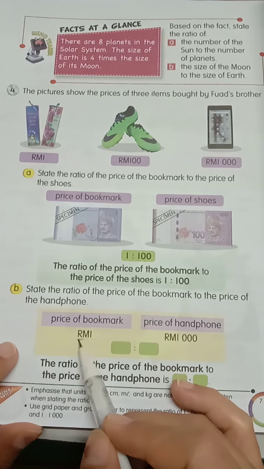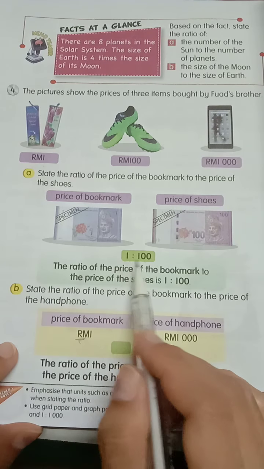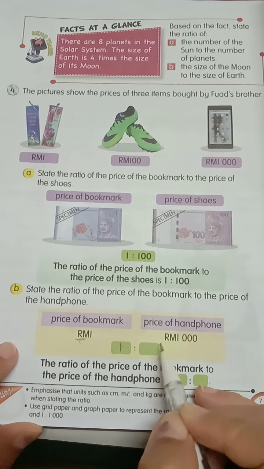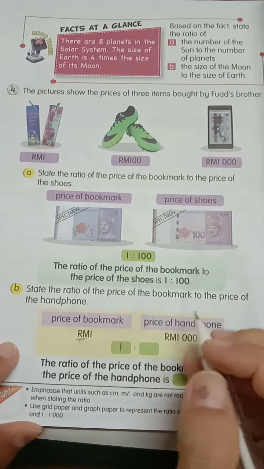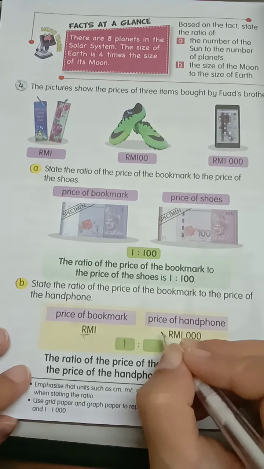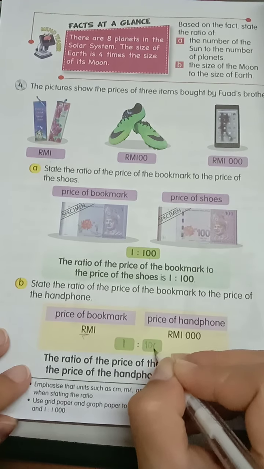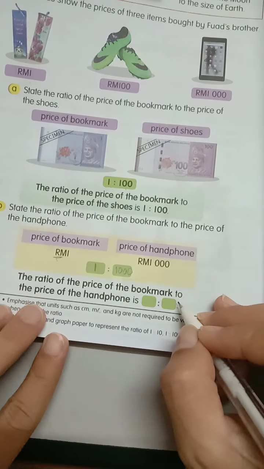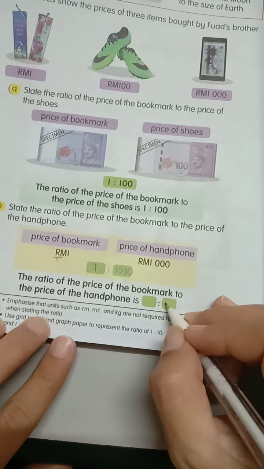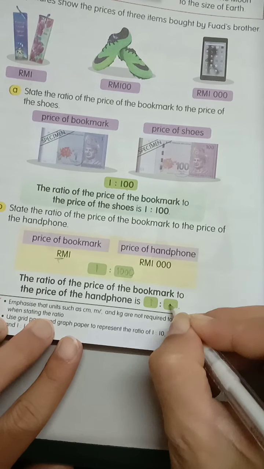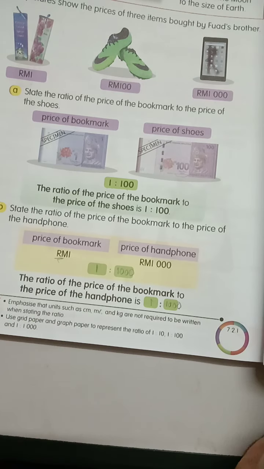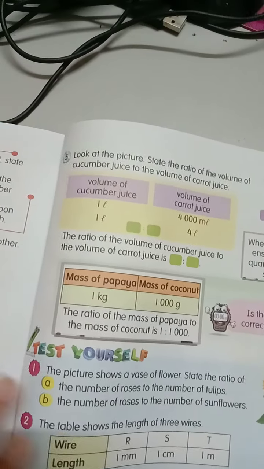We don't have to write the unit. We just need to write the number, just like this. So here, bookmark is 1. And here, price of handphone is 1,000. So the ratio is 1 to 1,000. So to complete the missing numbers here, the ratio of the price of the bookmark to the price of the handphone is 1 to 1,000. Okay. Next, let's go to page 221.